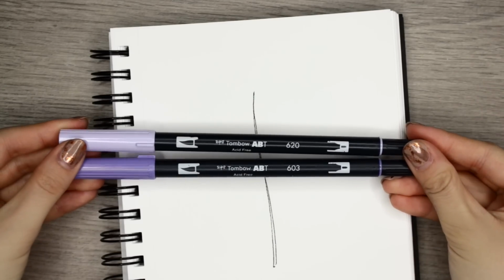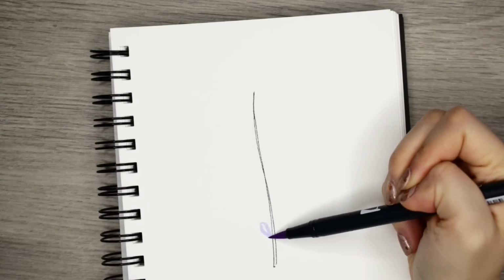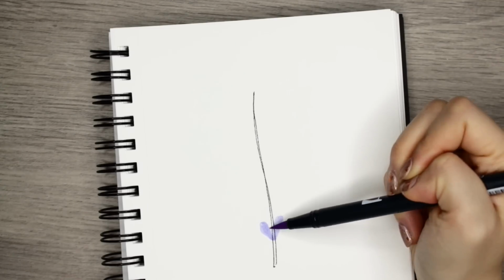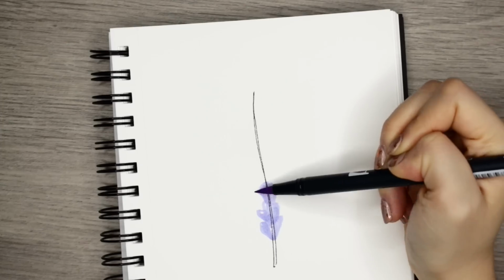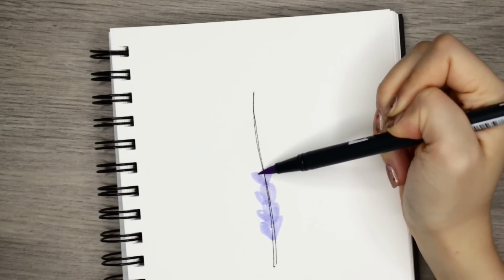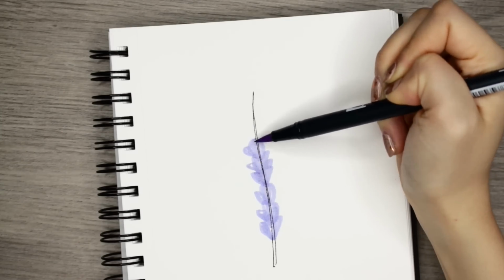So now I'm showing you the more in-depth version. The lavender shades that I'm using are the 620 and 603 Tombow dual brush pens, and I actually like to do the markers before I do the fine liners just because I don't want to smudge any of the fine liners. And then I loosely stack and color in some rough petal shapes on top of the line.